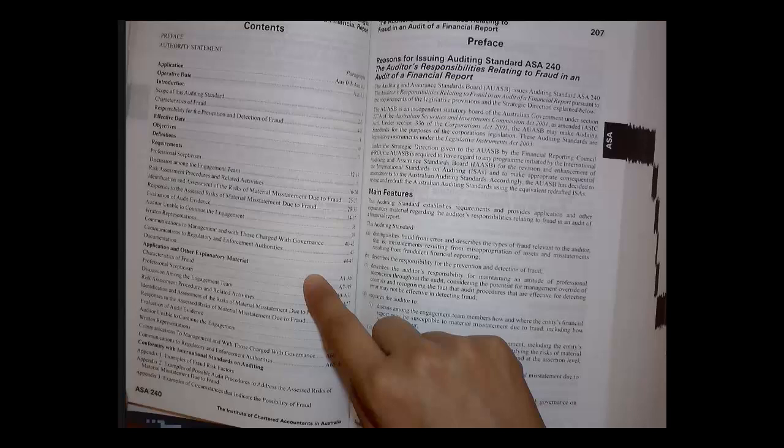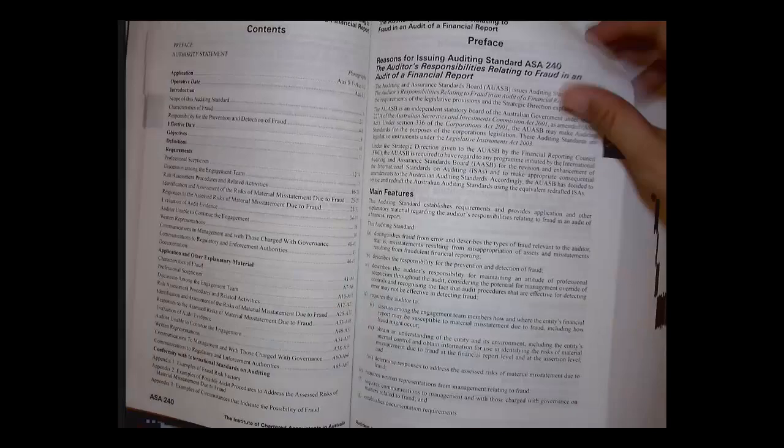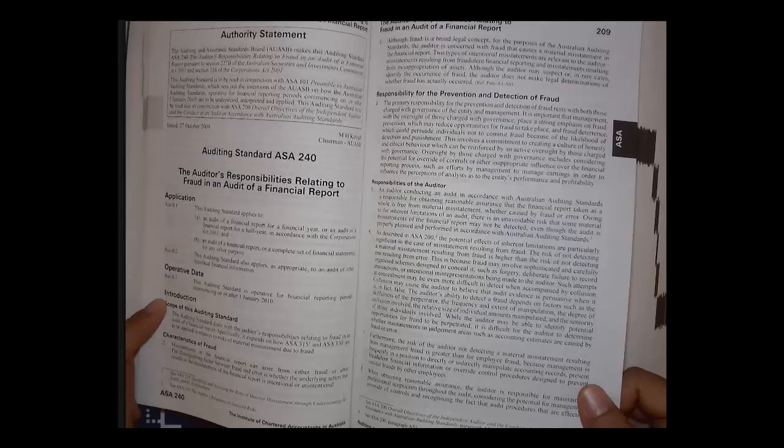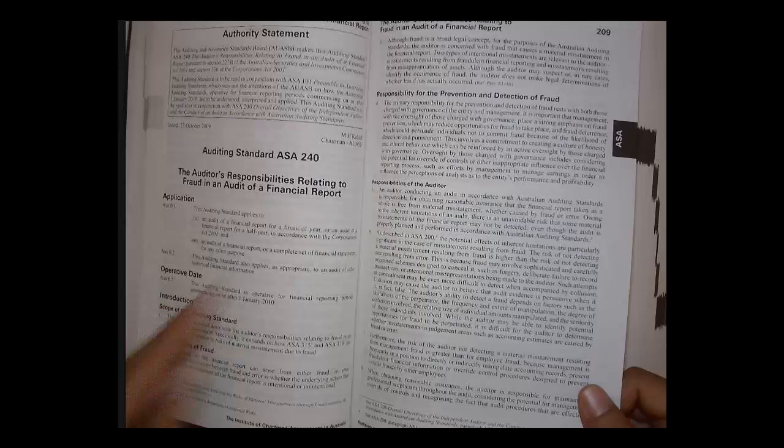So because our auditing standards are legally enforceable, every single numbered paragraph that you see here is legally enforceable. So the auditors must do the things contained within these paragraphs.